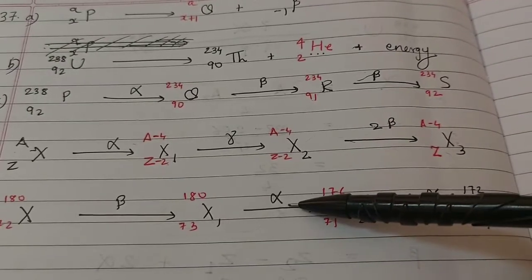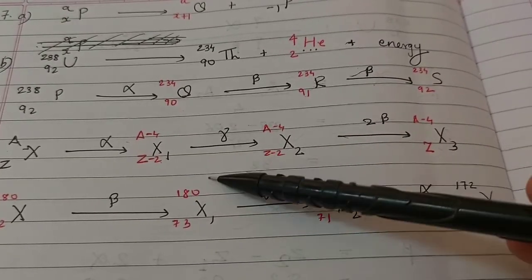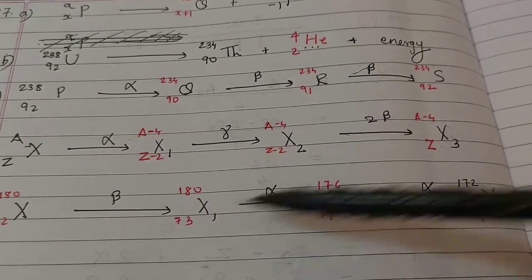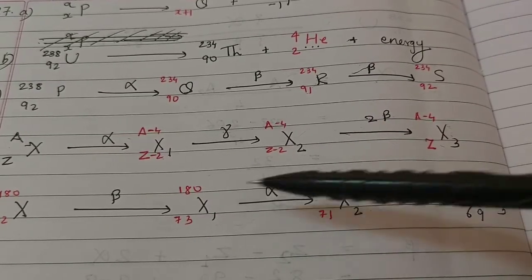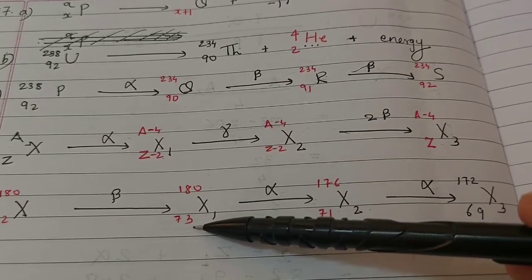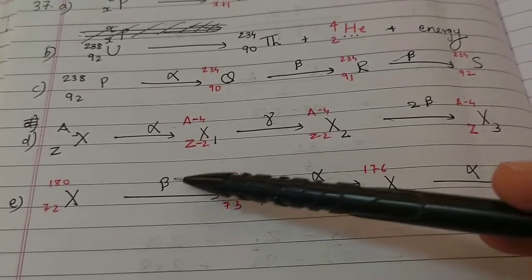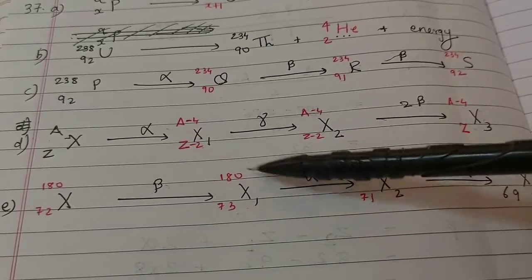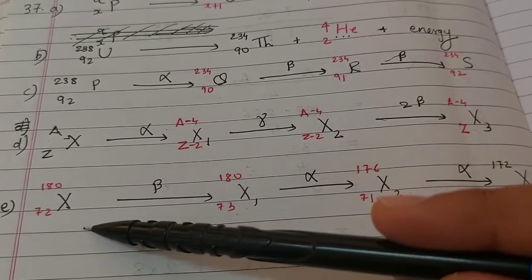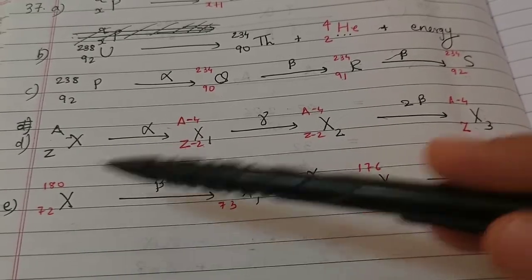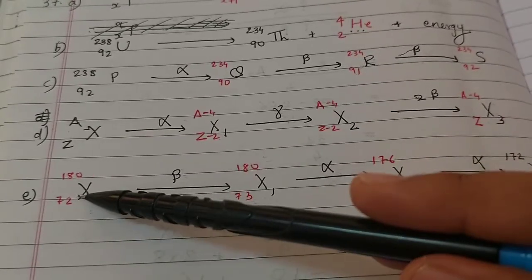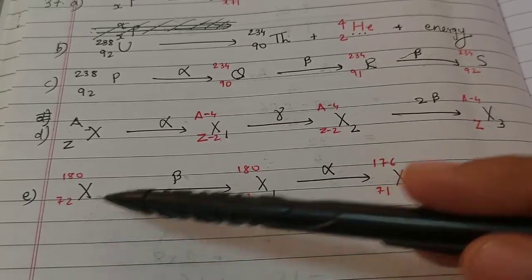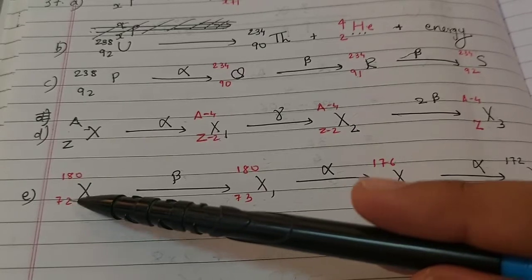Similarly, again, an alpha particle is released, that means the previous atomic mass will be 4 more than 176 and the previous atomic number will be 2 more than 71, so that's 180 and 73. And finally, if a beta particle was released here, that means the atomic mass of the very first element would have been the same as 180, but the atomic number would have been 1 less. That's right. Whenever a beta particle is released, the atomic number is supposed to increase by 1. So if you go in the reverse order, it will decrease by 1. So it's 72.